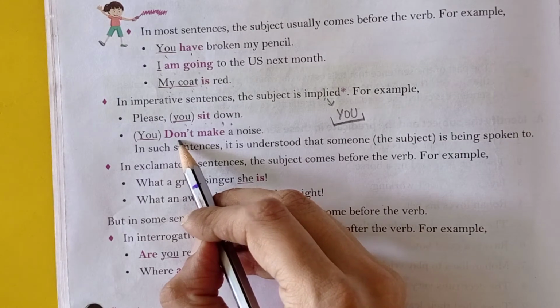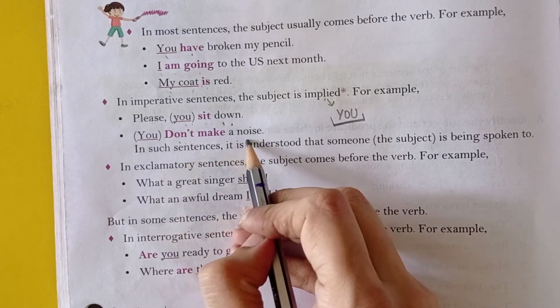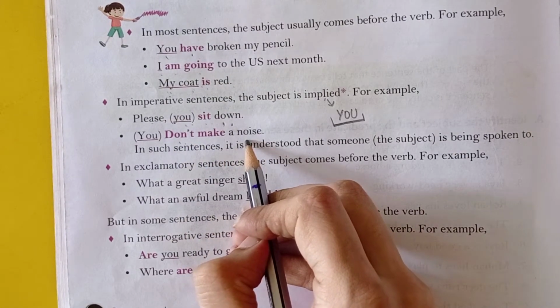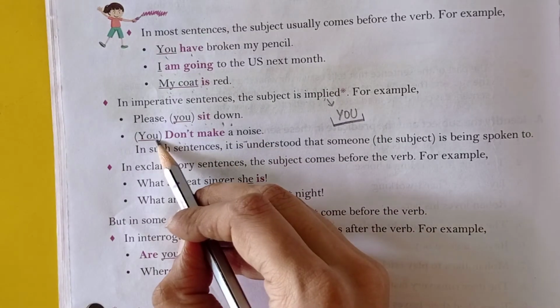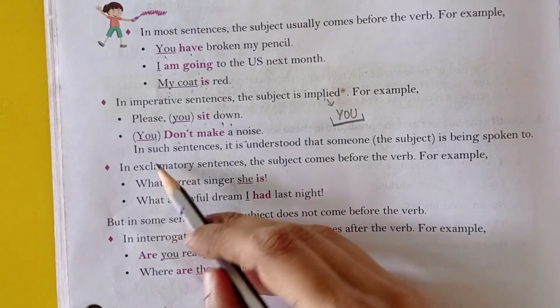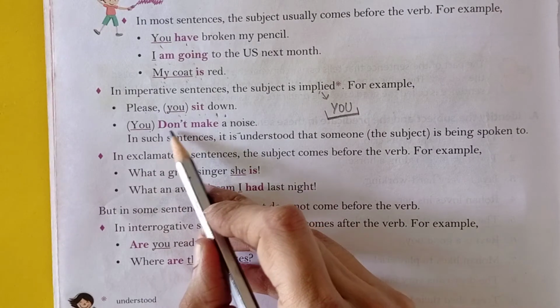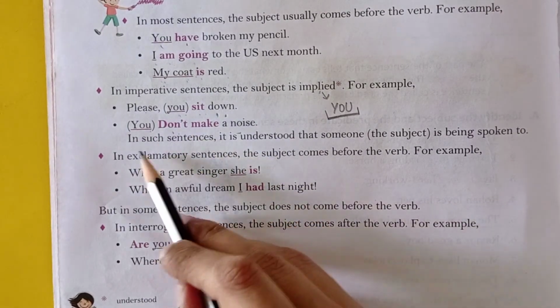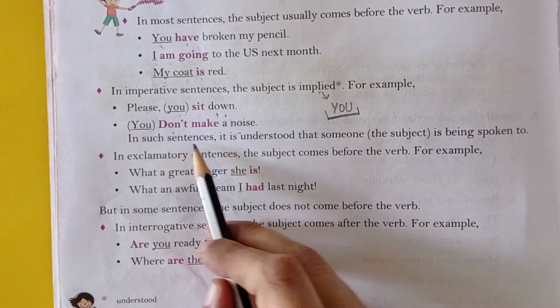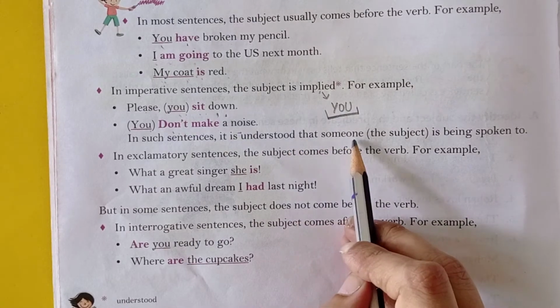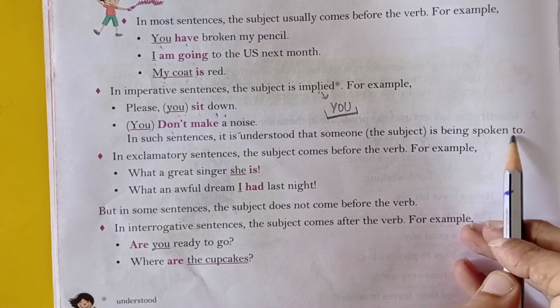Take the second example. Don't make a noise. So again, the subject will be you that we have taken ourselves. We have to take a subject ourselves here. In such sentences, it is understood that someone, the subject, is being spoken to.